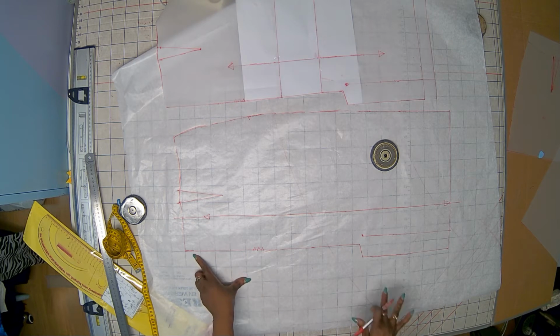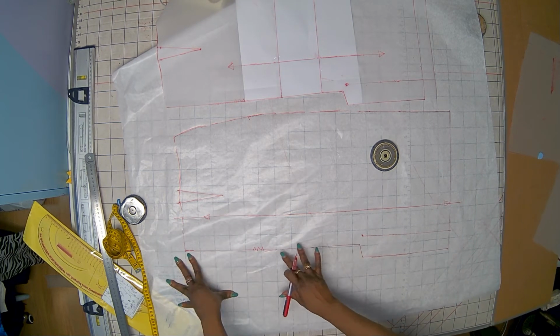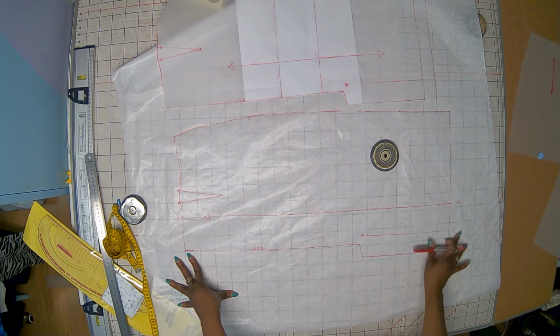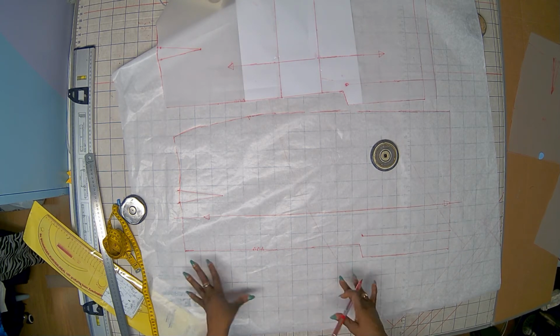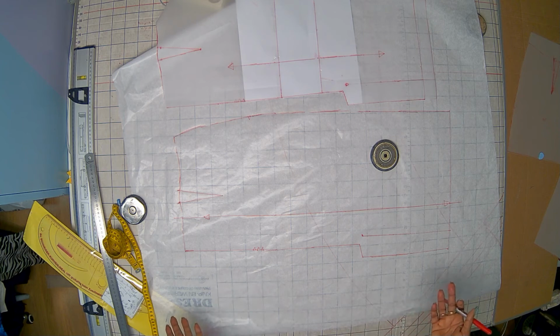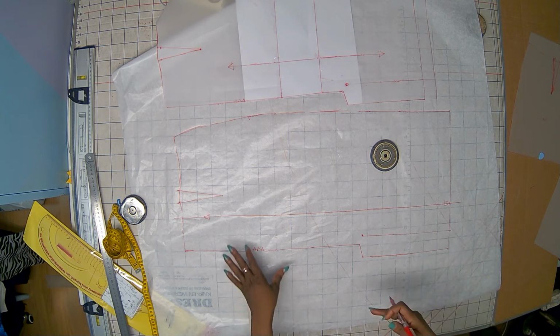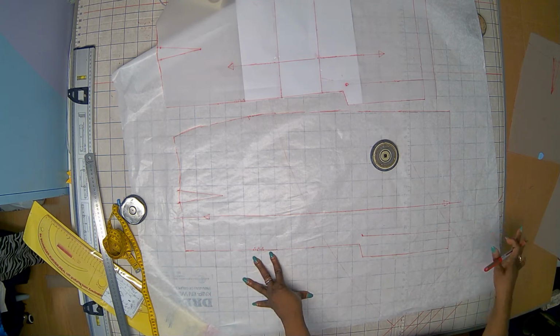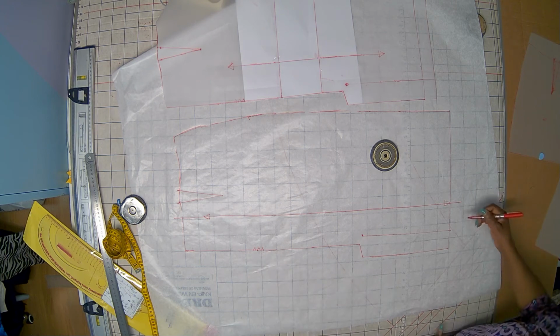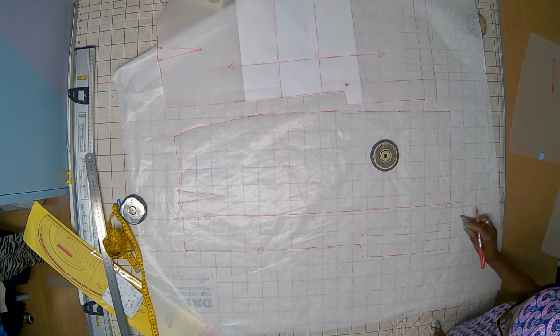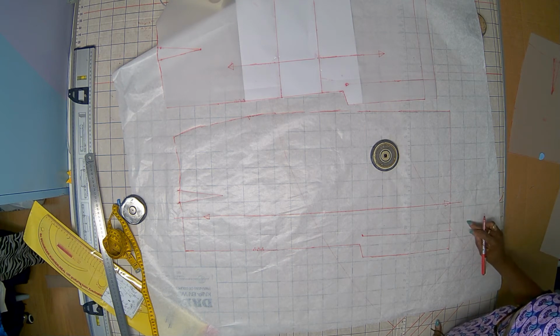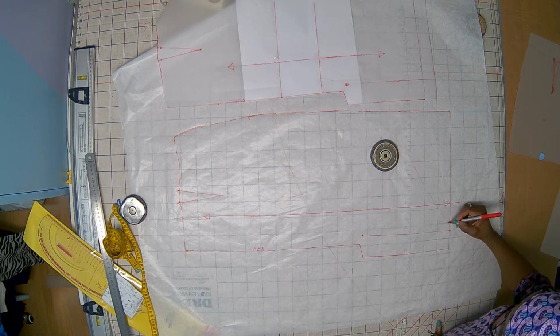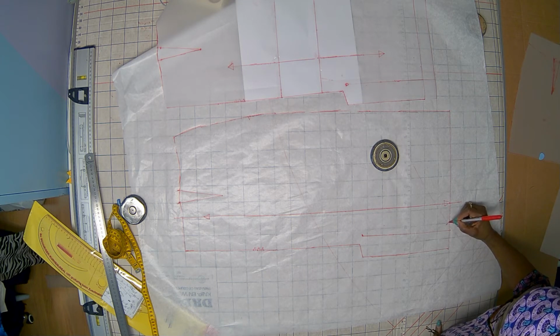So you can add at this moment your sewing allowance, or when you want to draft your pattern, or when you want to cut your pattern, you can add your allowance in your fabric that you are cutting. But this hemline, we already added our sewing allowance, the hemming allowance.